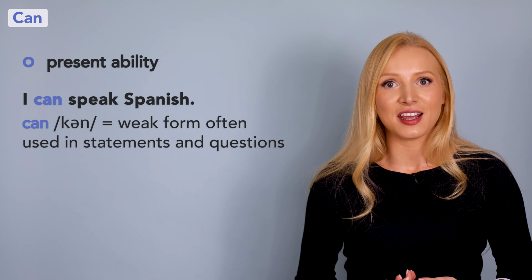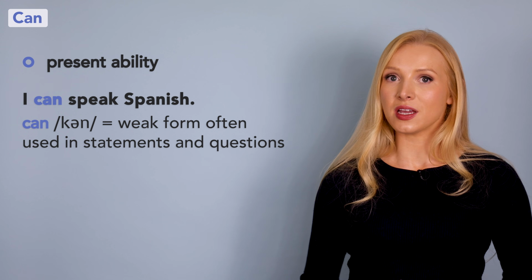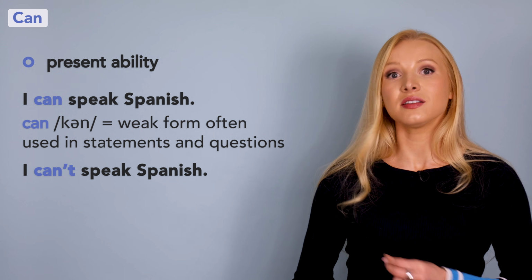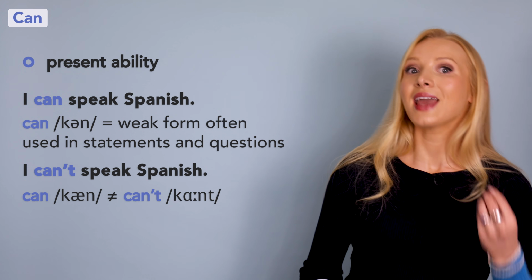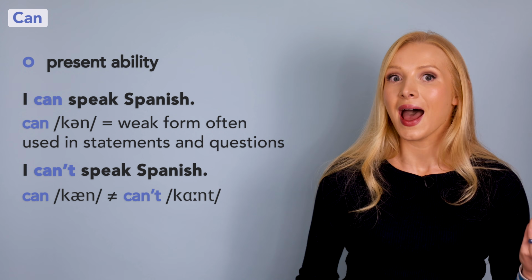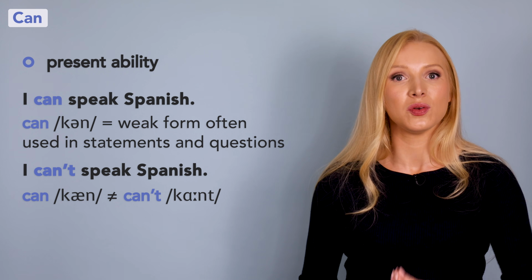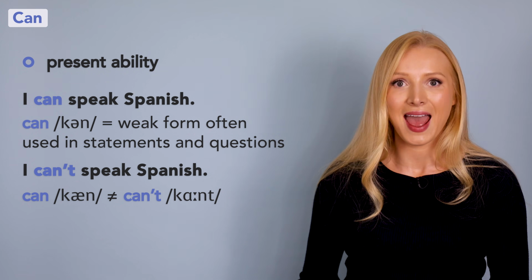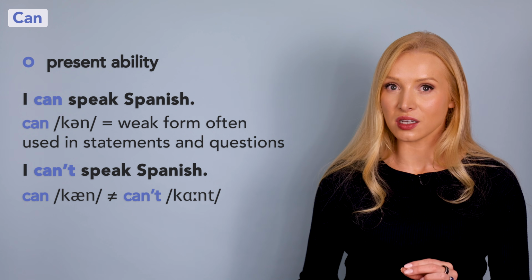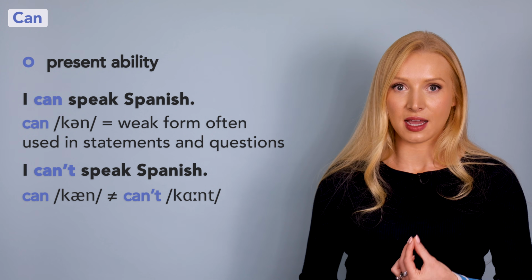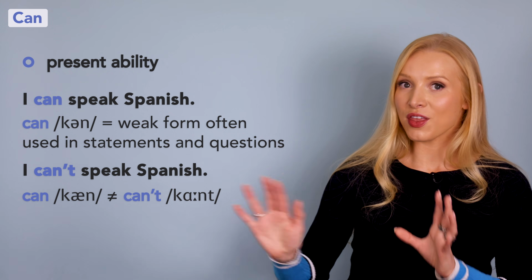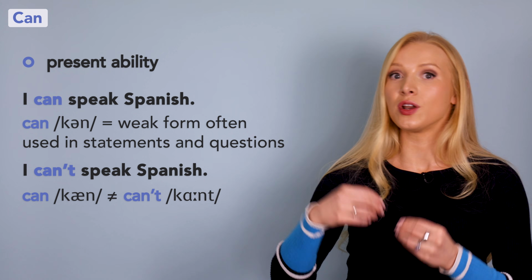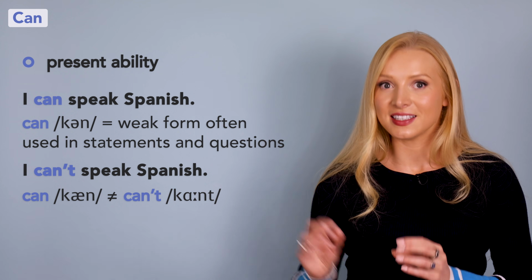I can speak Spanish. Here's an example using no ability. I can't speak Spanish. Notice the pronunciation difference between can with a short a, which is the pronunciation we use in short answers, I can, and can't with the long R sound. This is in my accent, modern RP. In other regional dialects or in North American English, it's different.